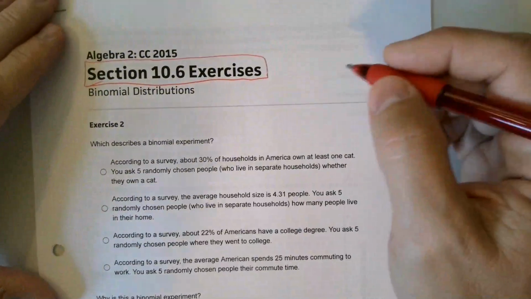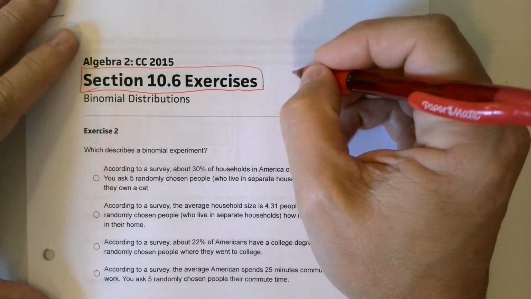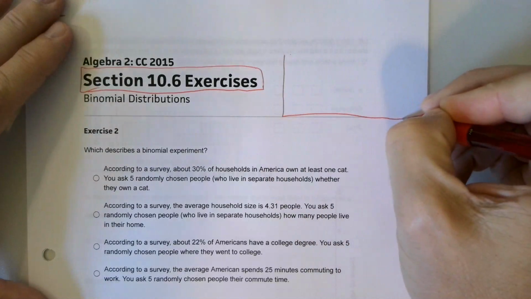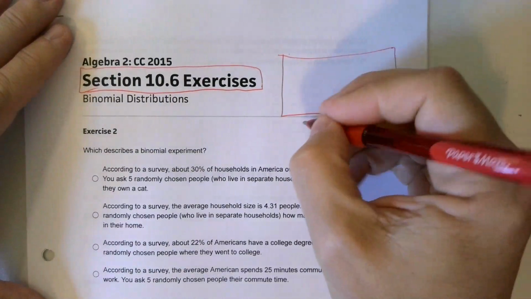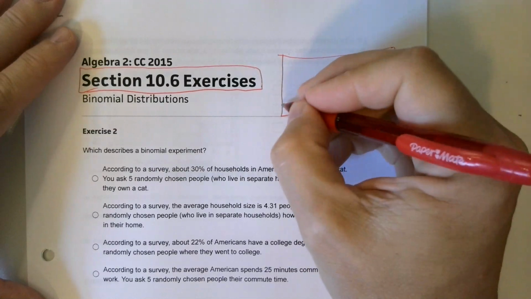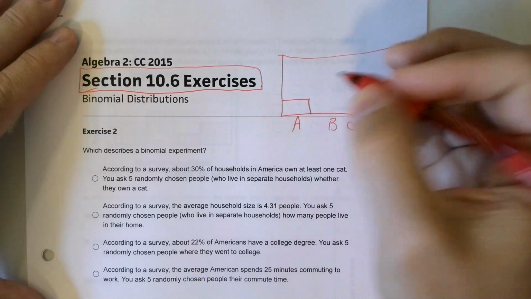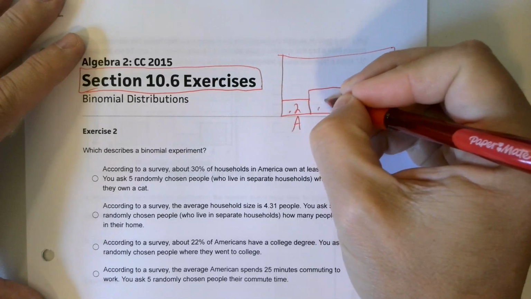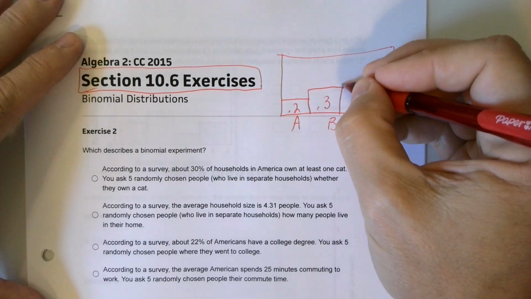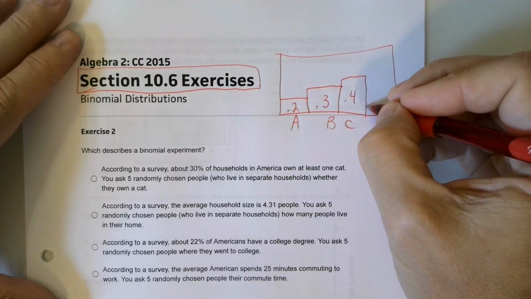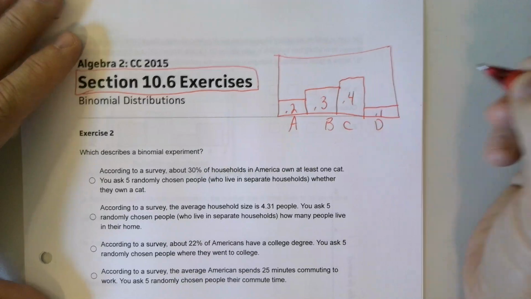So in the big picture of things, we're going to look at charts like this and say that there are four events A, B, C, and D, and the probability of A happening is 0.2 and the probability of B happening is 0.3 and the probability of C happening is 0.4 and the probability of D happening is 0.1.